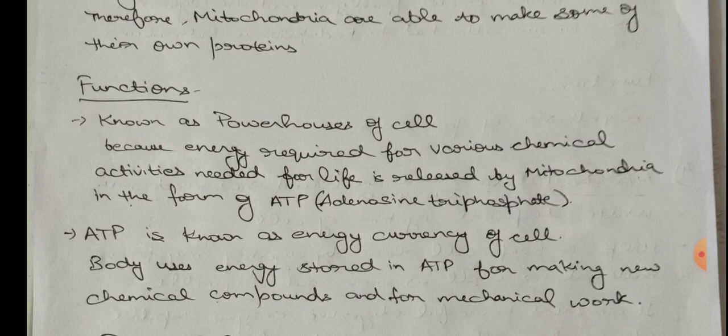The first and very important function is that mitochondria is known as the powerhouse of the cell. Why is it known as the powerhouse of the cell? Because energy required for various chemical activities needed for life is released by mitochondria in the form of ATP, and ATP is adenosine triphosphate. So it is known as the powerhouse of the cell because it provides energy for the various activities needed for life.